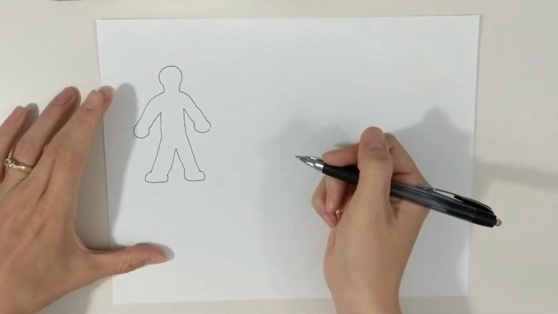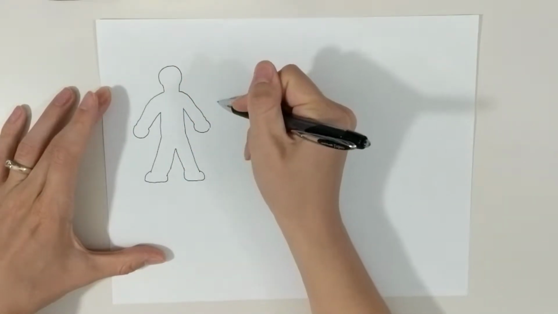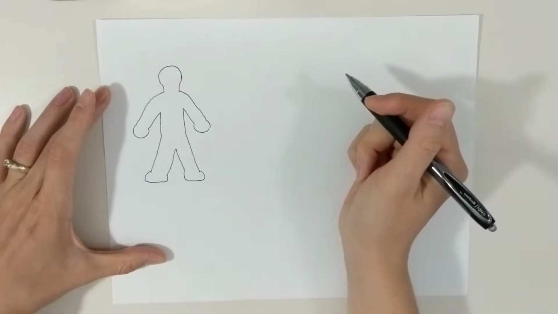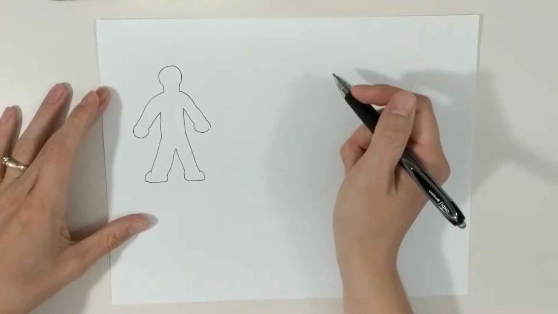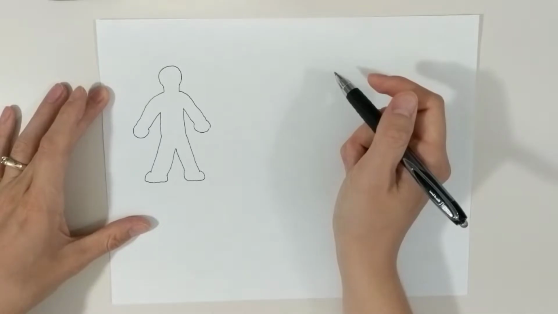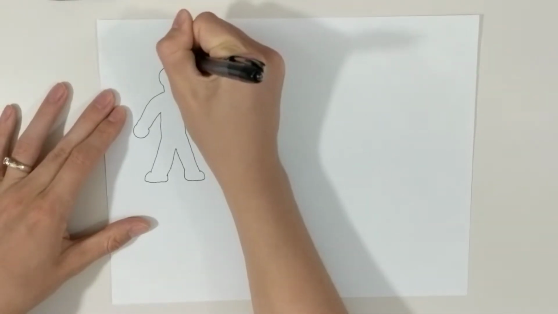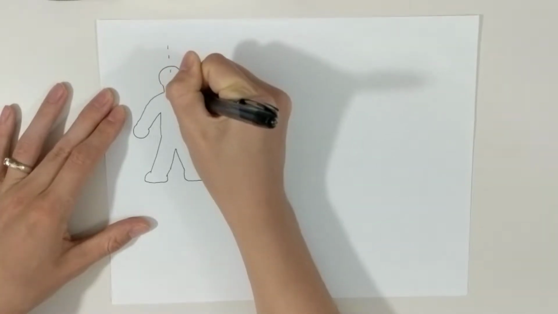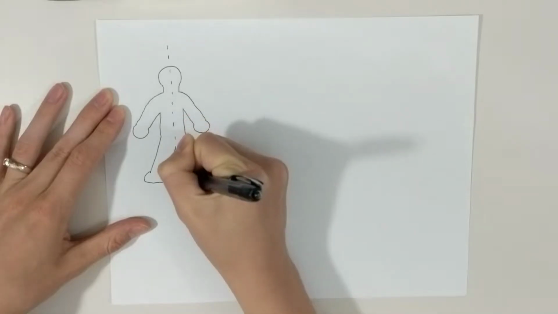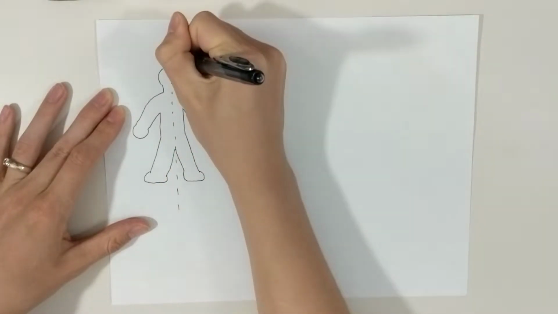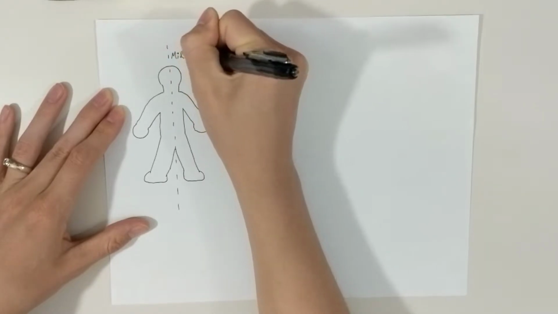Okay. I should have mentioned this. Try not to draw a little teeny tiny one. We're going to be labeling several things. It should be at least a third of a page, maybe half a page. And then let's go ahead and draw the dashed line straight down the middle. This is called the midline. We'll label that midline.